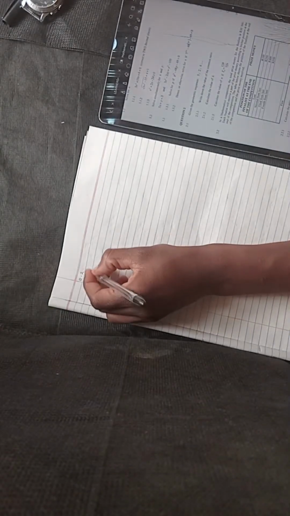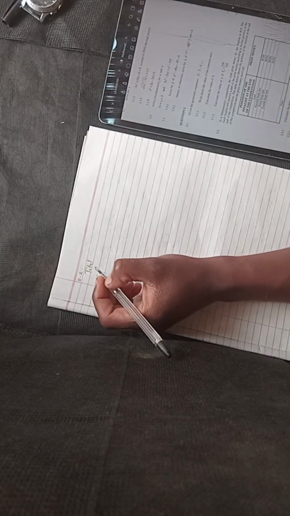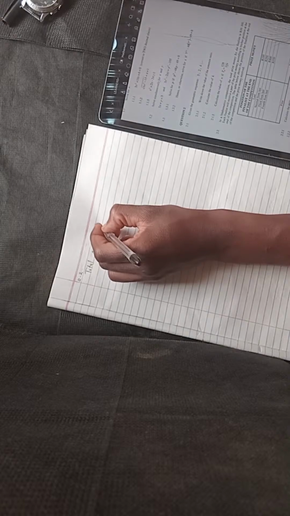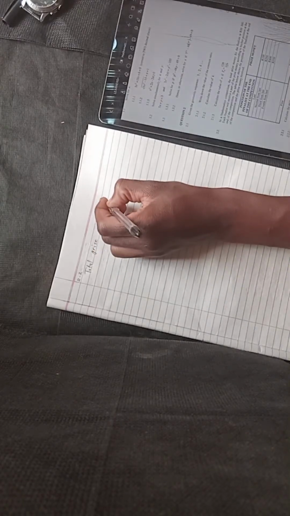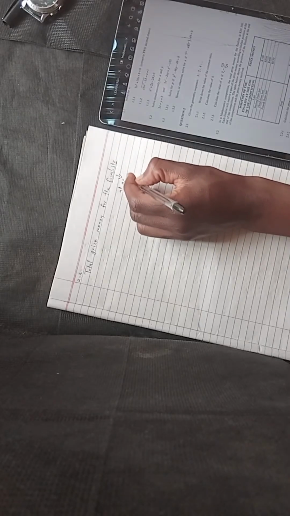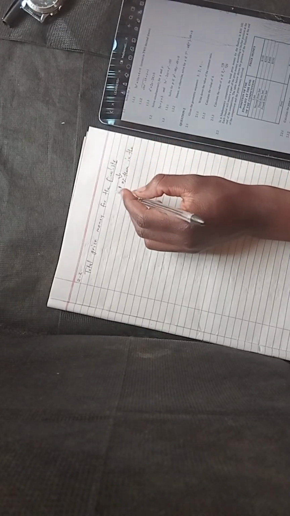The total prize money for the final. Important is this one, the finalists, all of them in the final.